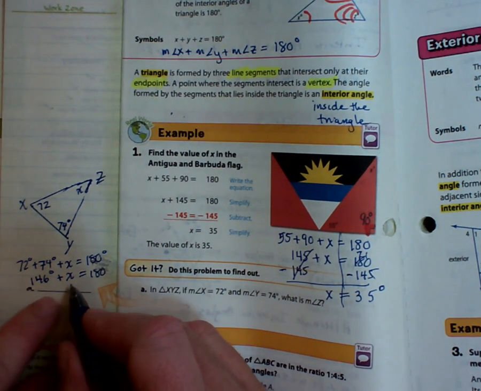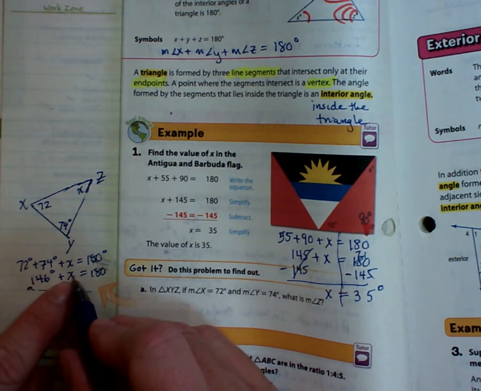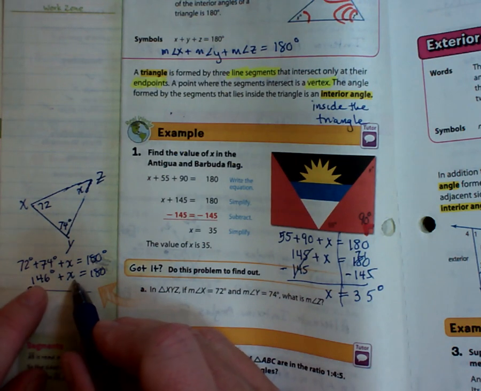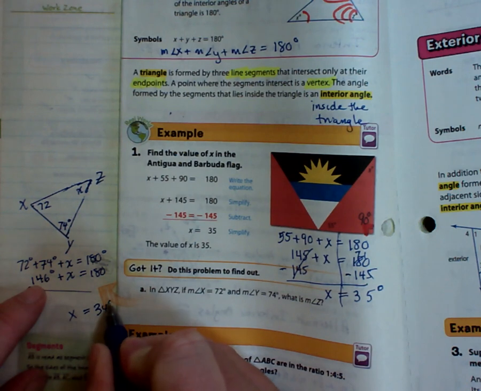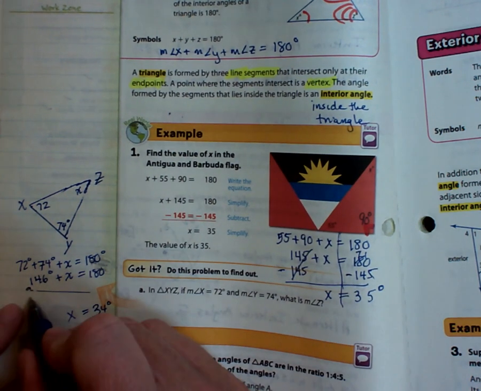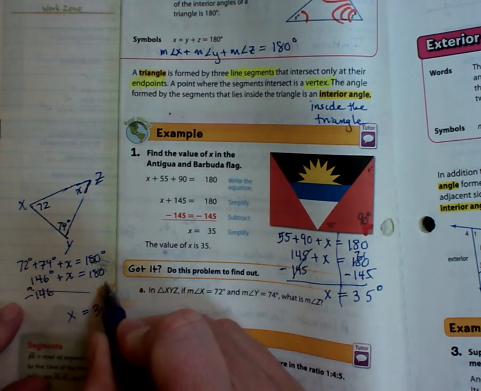I'm going to do mental math first. Let's say it was 30. That'd be 176. It's not quite there. So 30 is not enough. I need 4 more, so I need 34. So X is going to equal 34 degrees. To do it algebraically, I'm going to subtract 146 from both sides.